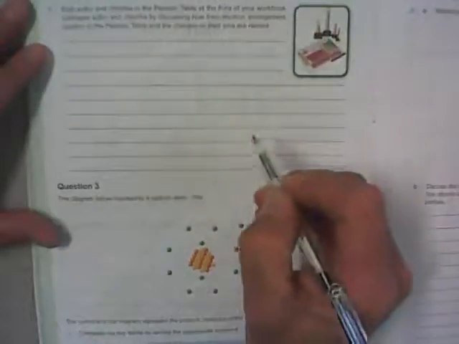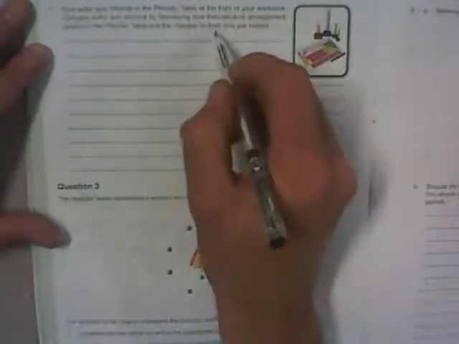Okay. Quickly pushing on, and then I think there's just enough time to explain this one, question 7, before the bell goes and we have to pack this up. So, find sulfur and chlorine in the periodic table in the front of your workbook. Compare sulfur and chlorine by discussing position in the periodic table, charges on their ions. Okay, so there we go. We're looking for either 3 or 6 bullet points, depending on how we do it.